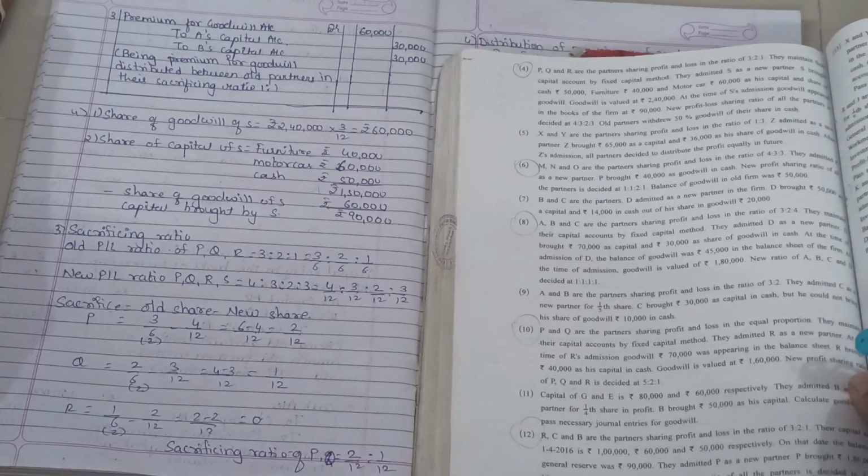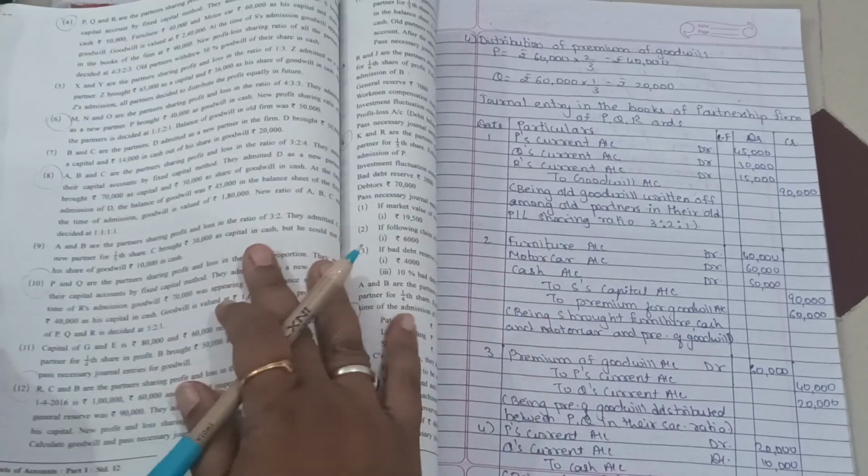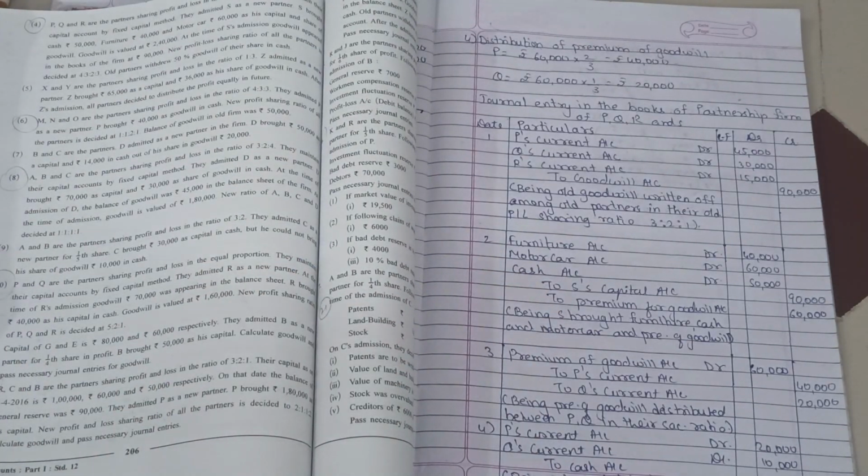Means 2:1. Now we have to find the distribution of premium of goodwill.